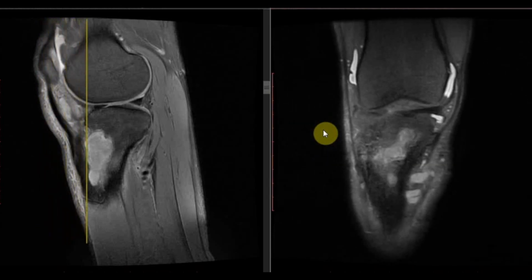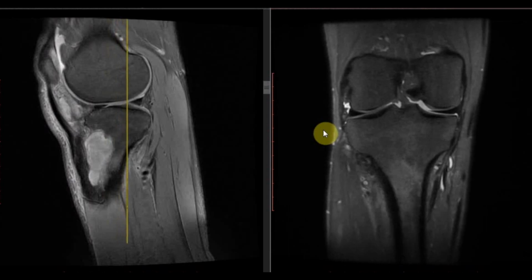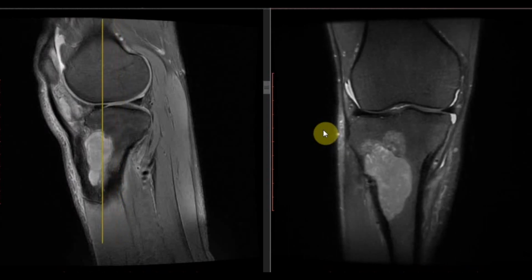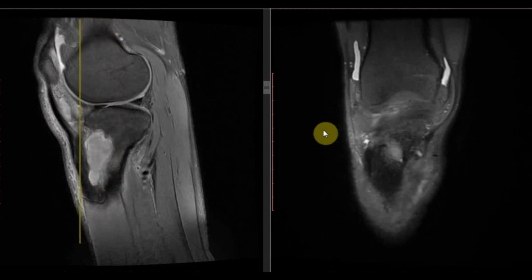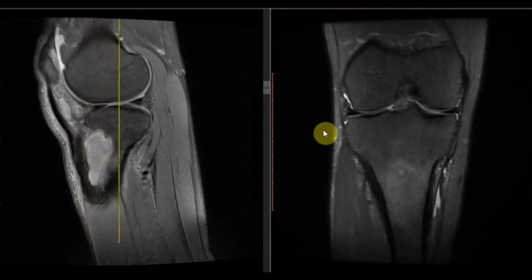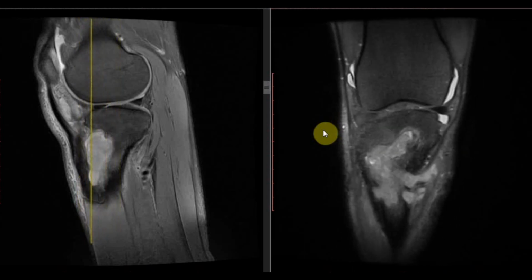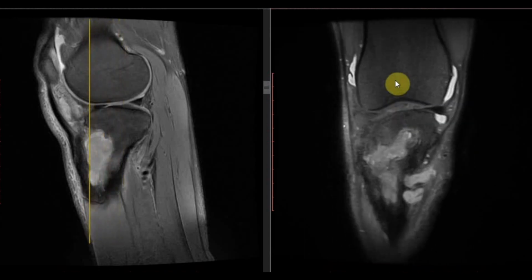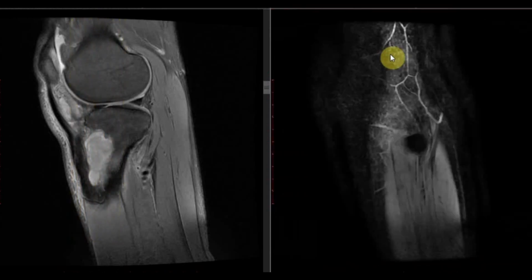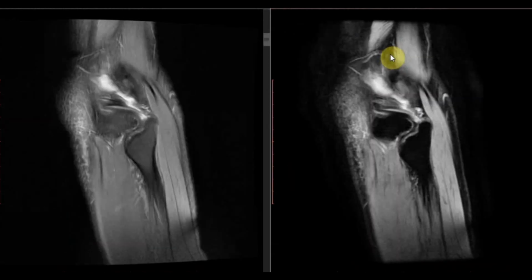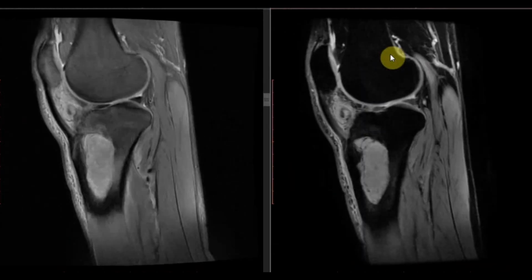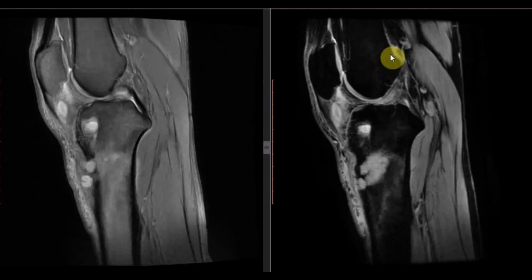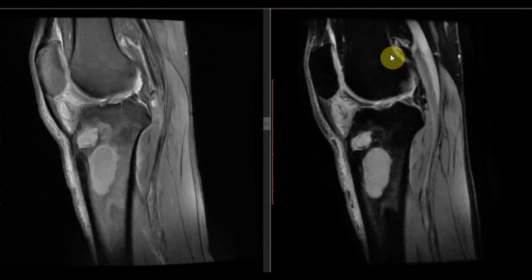This is the thin cut PD fat sat sequence, and this is also showing an area of altered signal intensity, the collection within the tibia with multiple areas of cortical breach. You can see there are multiple areas of cortical breach here. This is the sagittal GRE sequence, thin cuts, and the collection is appearing hyperintense on this sequence.